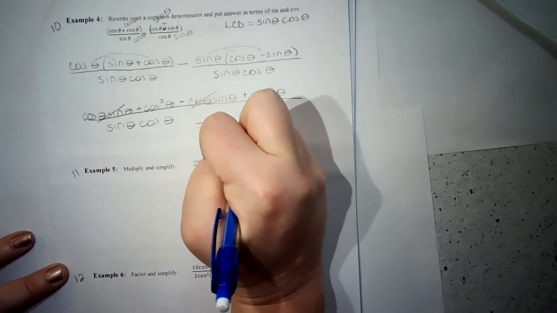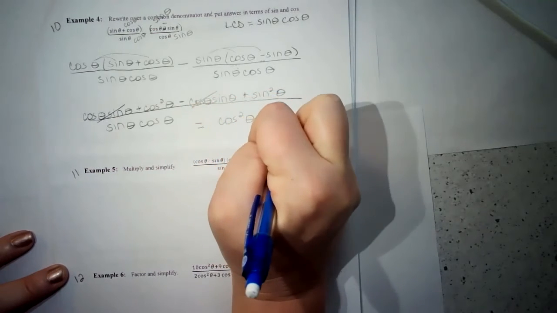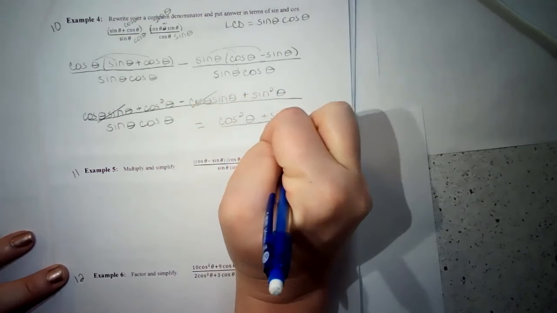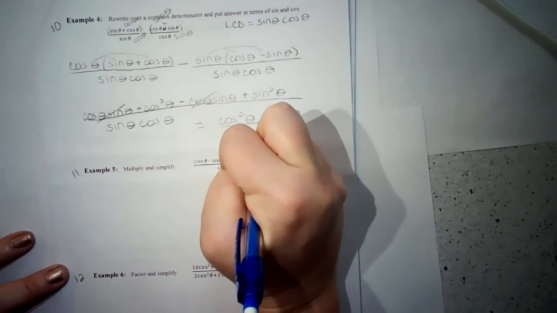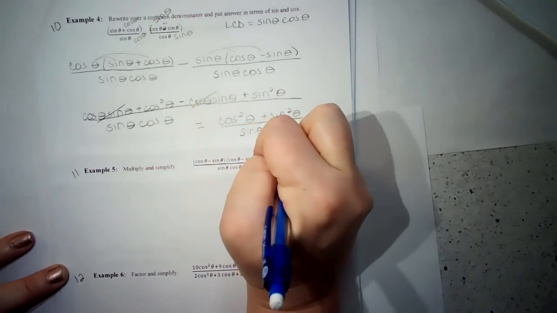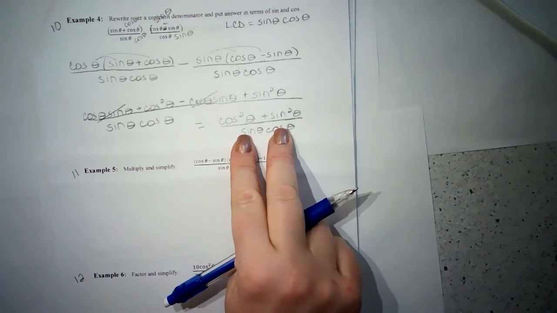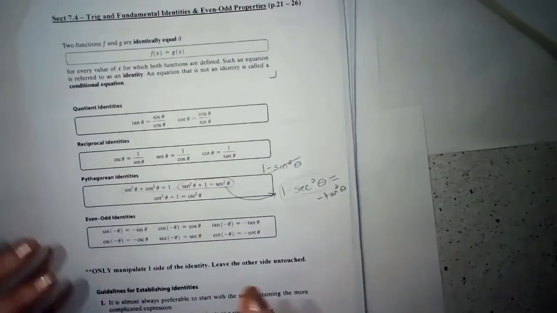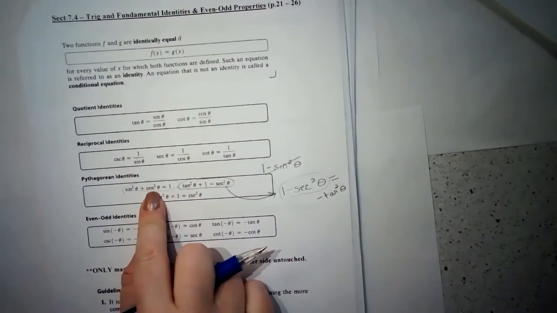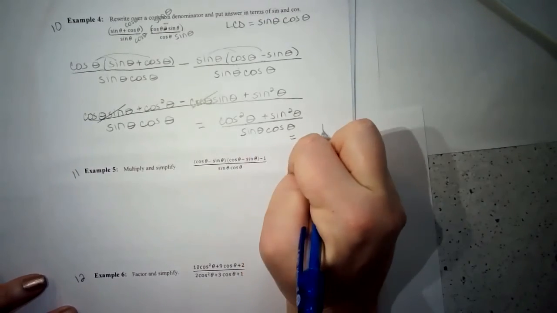We're left with cosine squared theta plus sine squared theta over sine theta cosine theta. Okay, what's the rule when you see squared terms? Look at your Pythagoreans. So I have sine and cosine squared in the top. What does that actually equal to? The whole numerator. 1. The whole numerator is actually equal to 1.